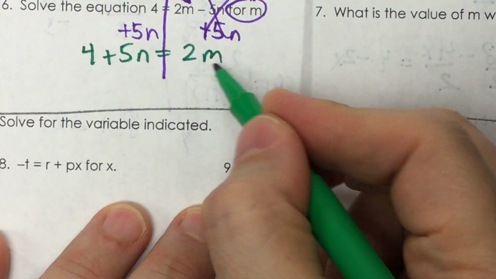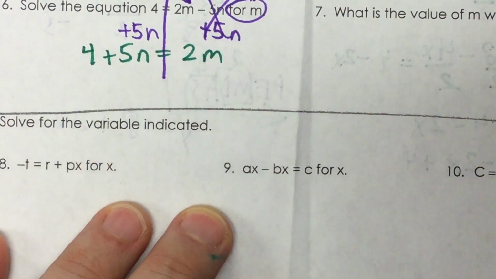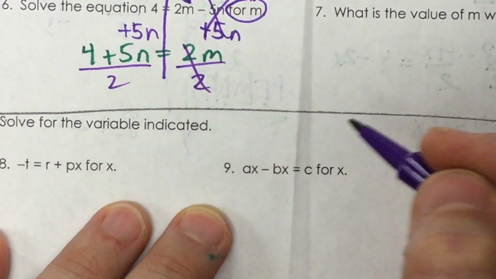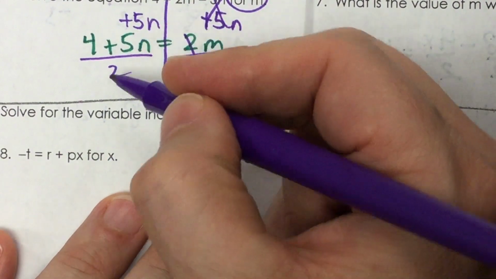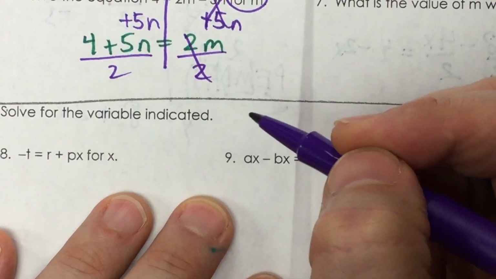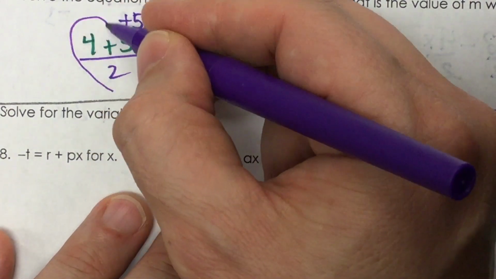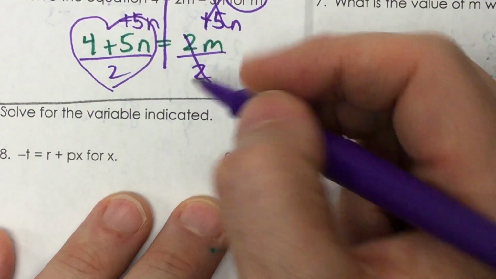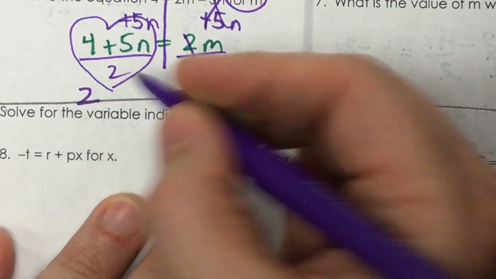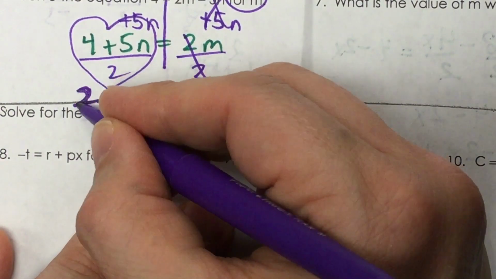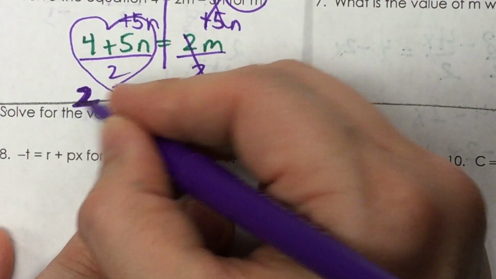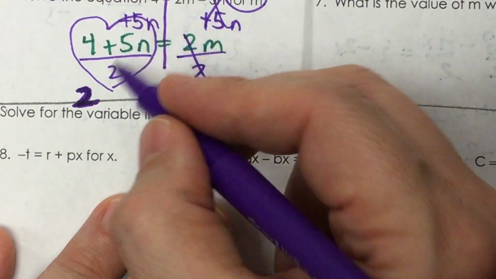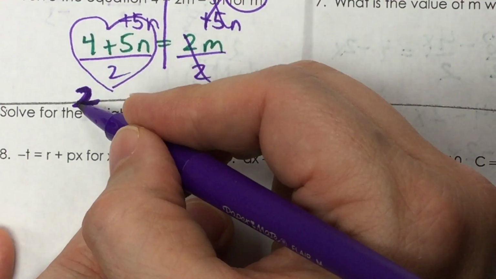So the opposite of multiplying by 2 would be to divide by 2. I'm dividing both entire sides by 2. You can do the little heart thing if you want or whatever. Let's go ahead and do the heart thing. All right. 4 divided by 2 is 2. Okay, you're not going to like this, but this is just where we live now. We're big boys and big girls in Algebra 1. We can do this, and we're okay with it.